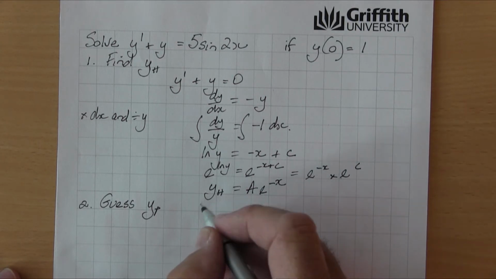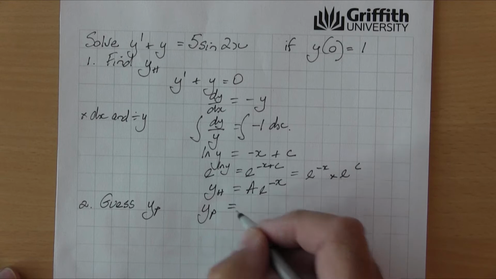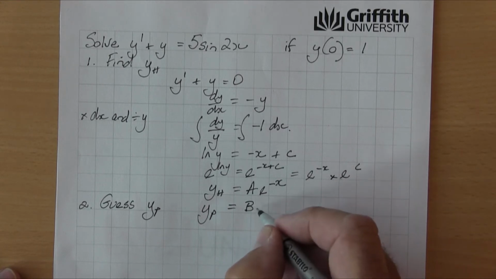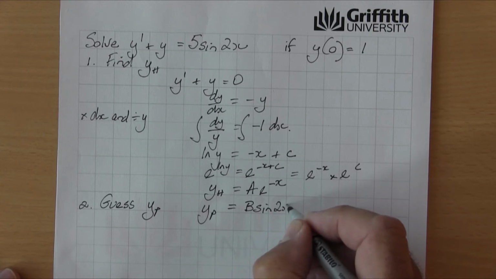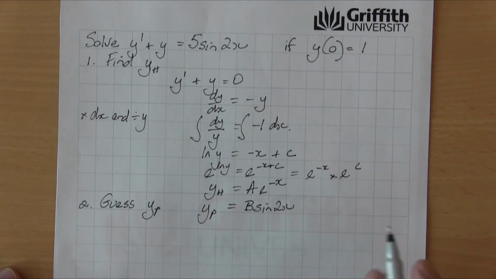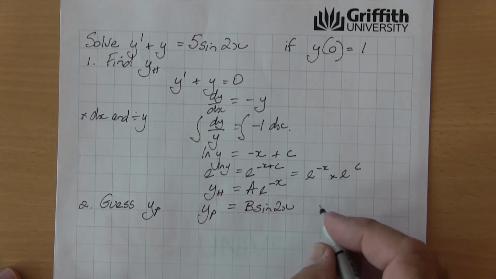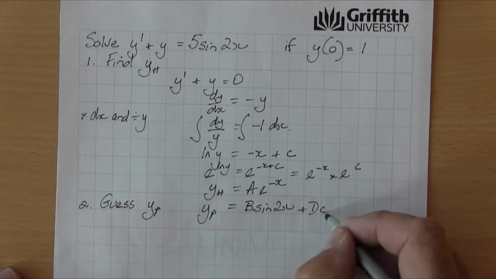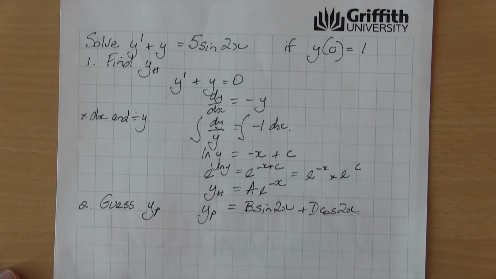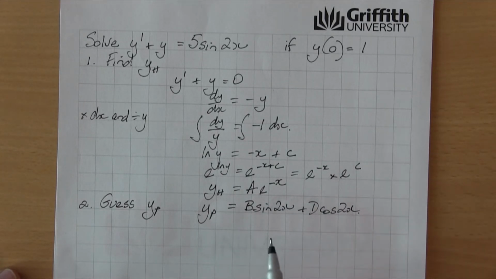So we'll make y particular equal to b sine 2x plus d cos 2x. Now that 2 is important. Whatever number that is has got to go down here. So we've had our guess at the particular solution.